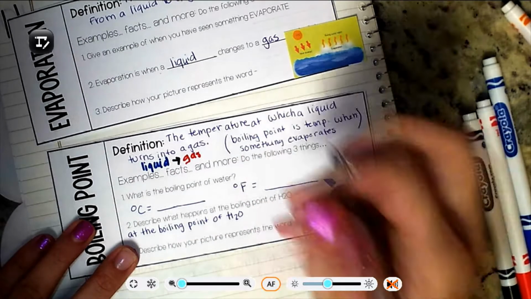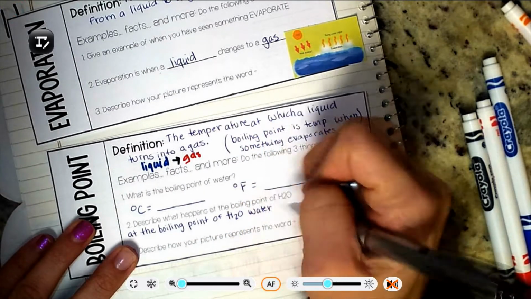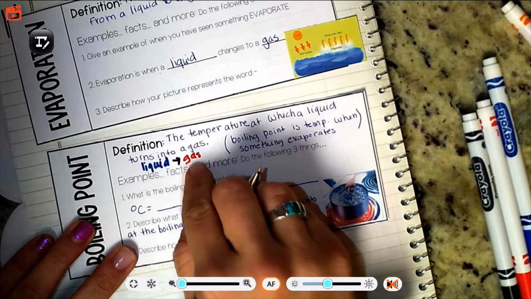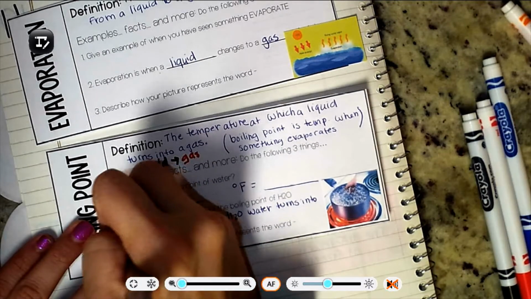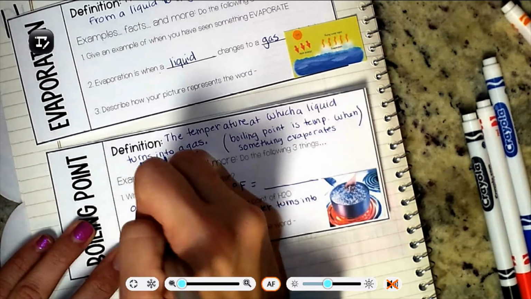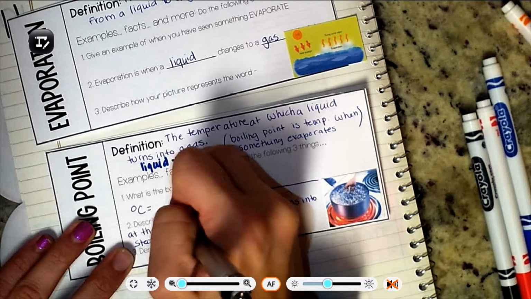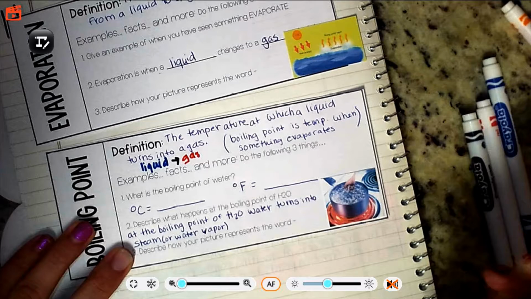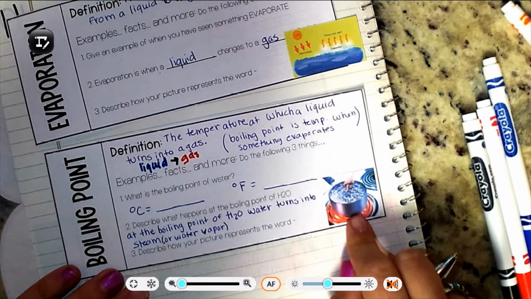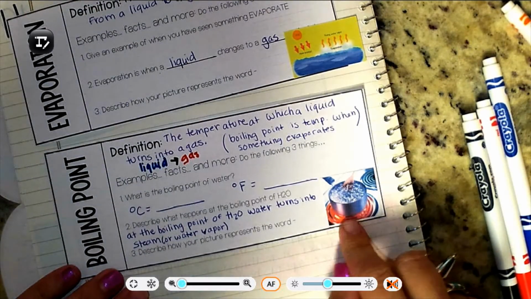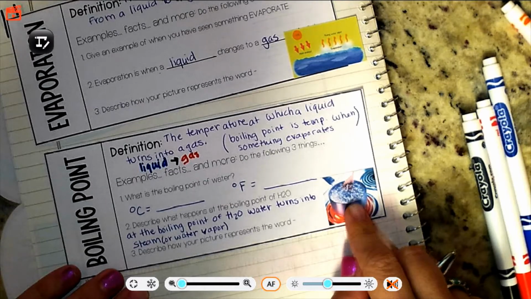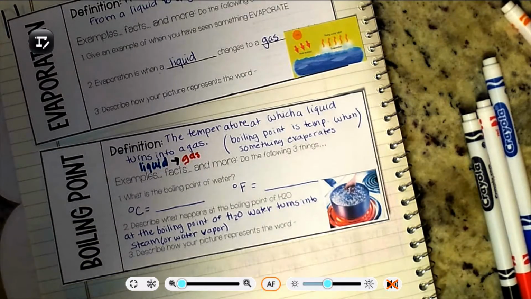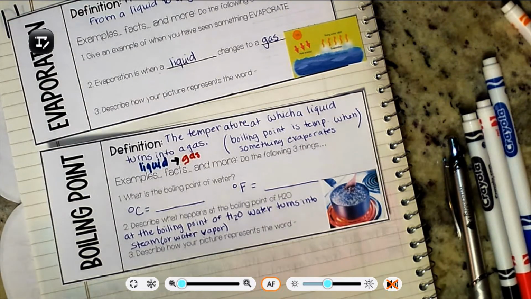And liquid H2O is called water, turns into gas, steam, or in scientifically fancy words, water vapor. So I've got a pot on a stove, which is hot. It's starting to bubble. Tell me how this picture represents the word boiling point. Go ahead and pause, get caught up on this word, and we're going to finish up with condensation.